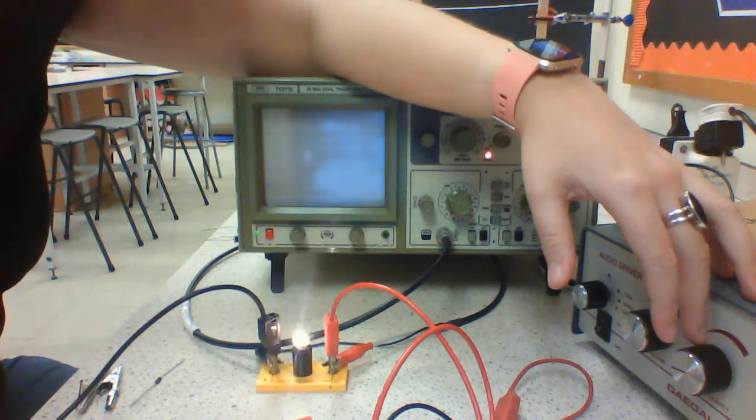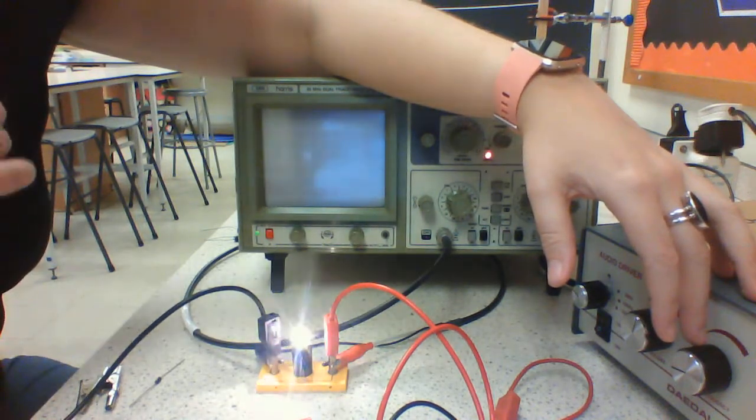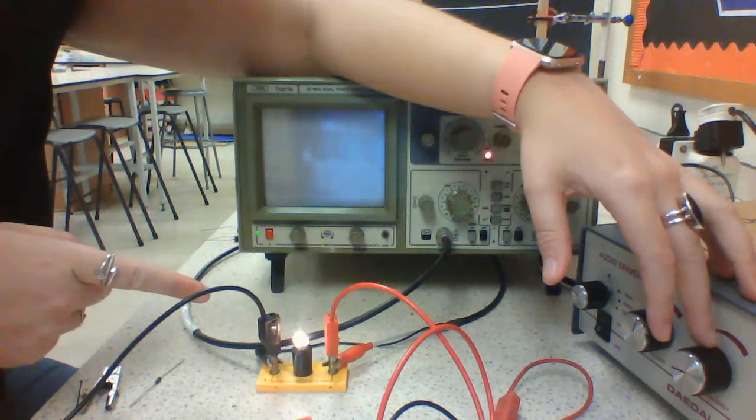Okay, in this video we're going to look at rectifying an alternating current supply. I've turned the frequency down really low on my alternating current supply. It's about 5 Hertz right now, and you can see that the light bulb is flashing. It's supposed to be flashing.